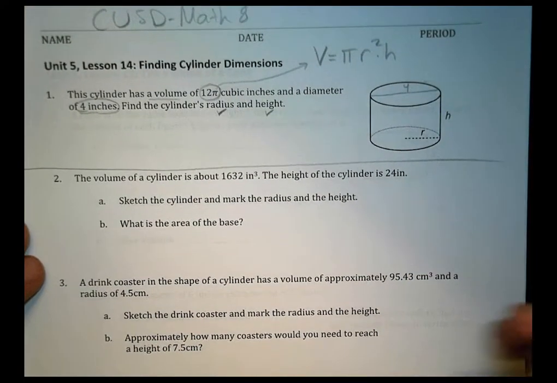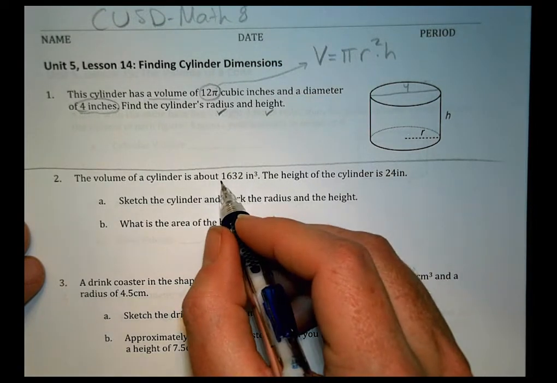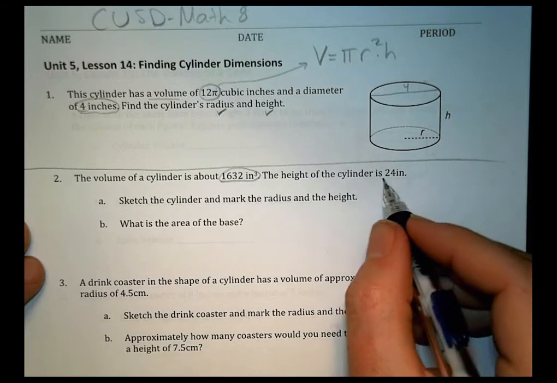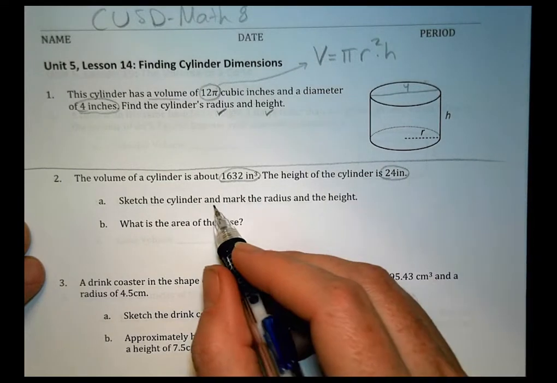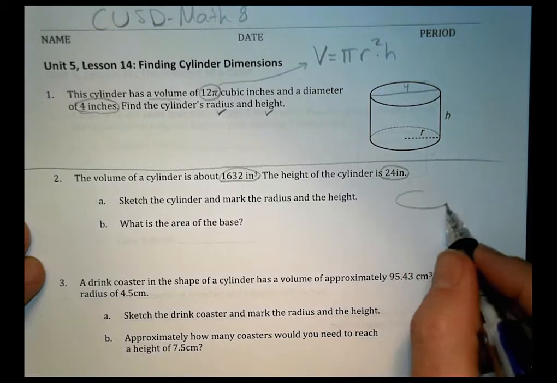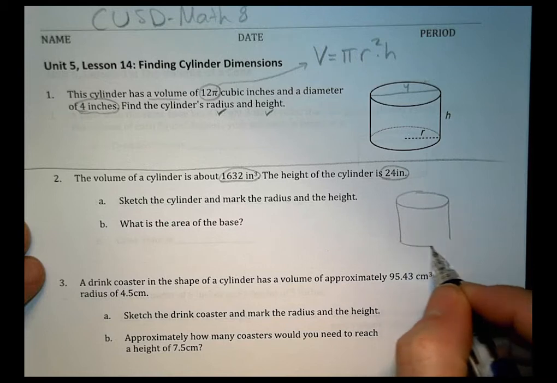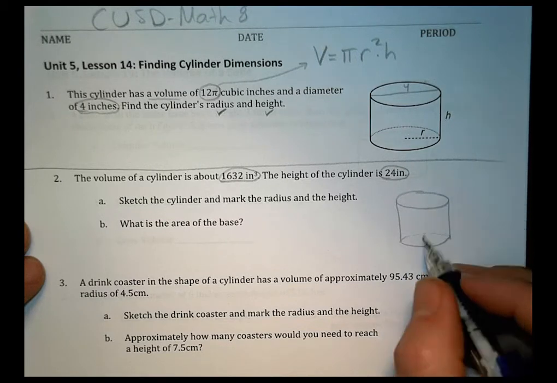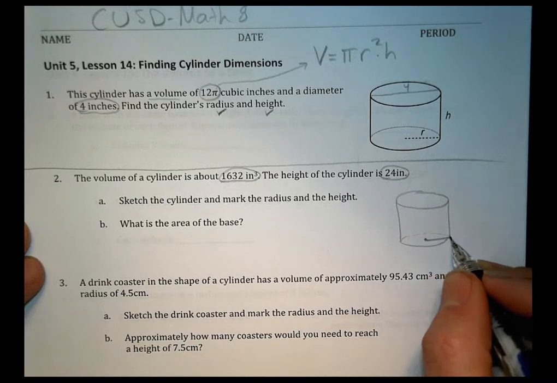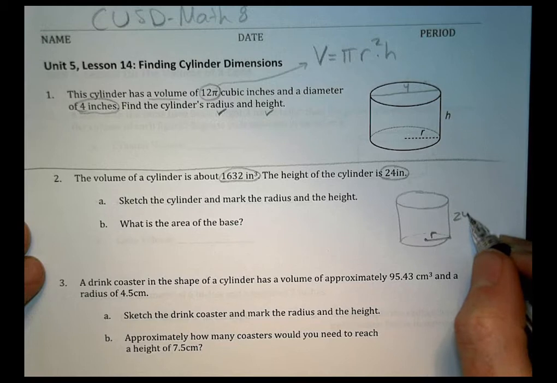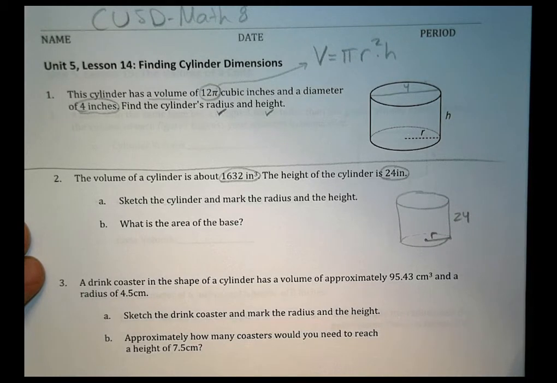Number 2, the volume of a cylinder is 1632 inches cubed. The height is 24 inches. Sketch the cylinder and mark the radius and the height. Okay, so we're going to draw a cylinder like so. And our radius can be right here, which we don't know what it is, so we'll write R. We know the height is 24 inches there. That's what we know so far.